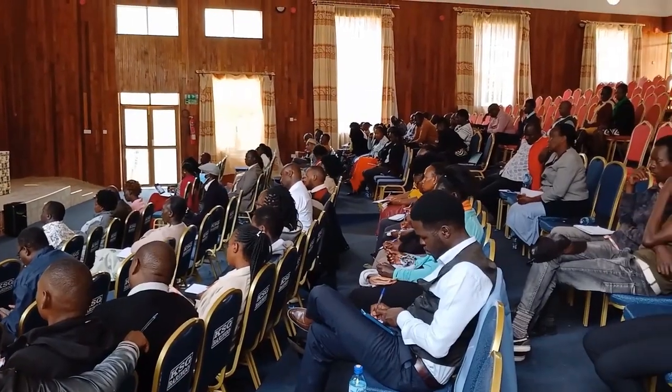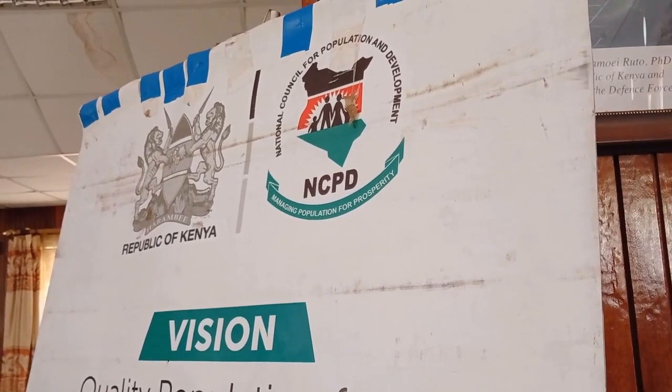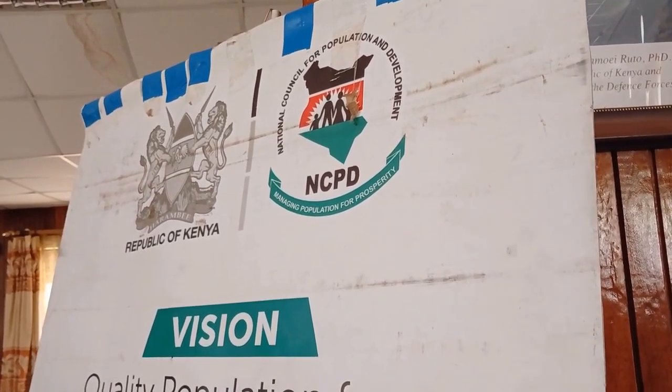For Baringo County, the population is growing. It's well above 660,000 people, up above the previous census, and the growth rate is at 3.3, higher than the national at 2.2. That means this population can triple within a very short period of time.